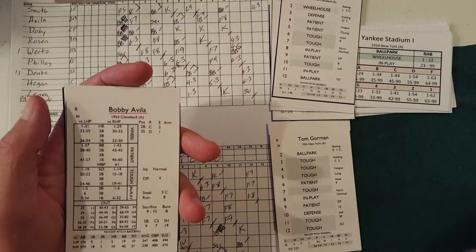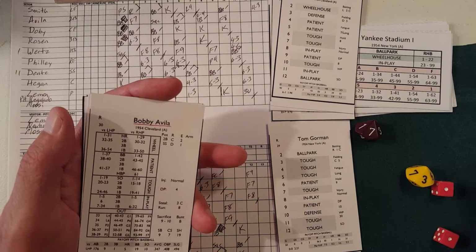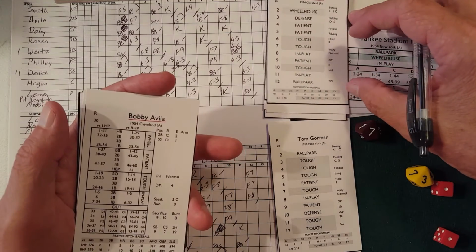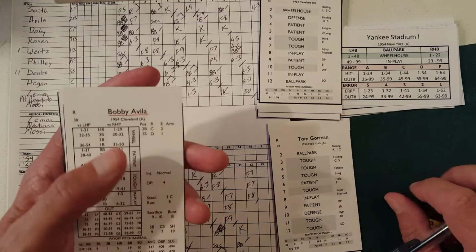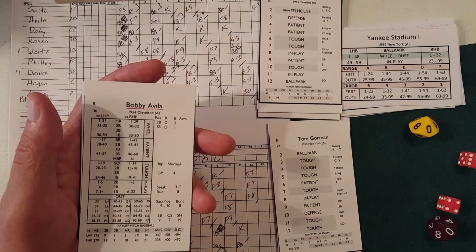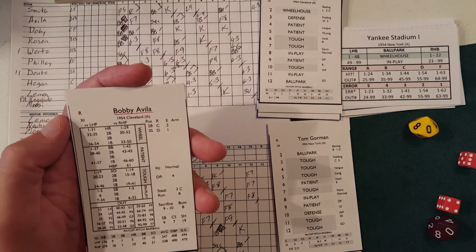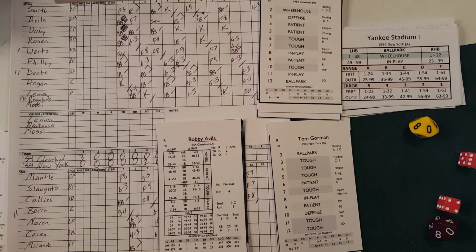Brings up Bobby Avila. 1 away, 2. 2 is ballpark, 73. 73 is going to be in play. And double zeros. Double zeros and a 10. We're going to go to the rare play chart.